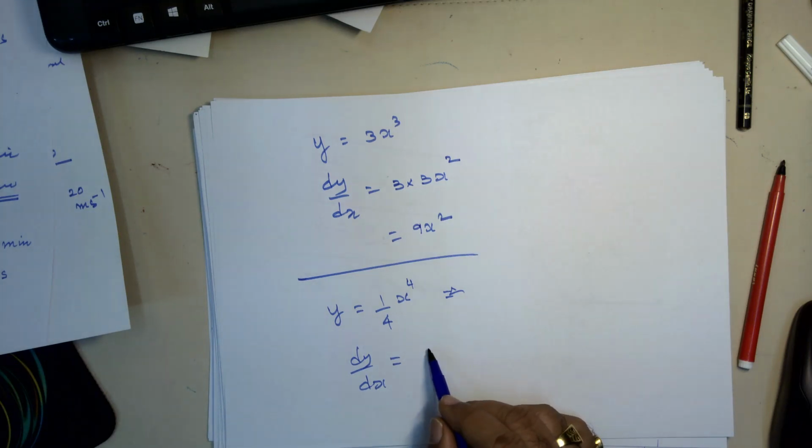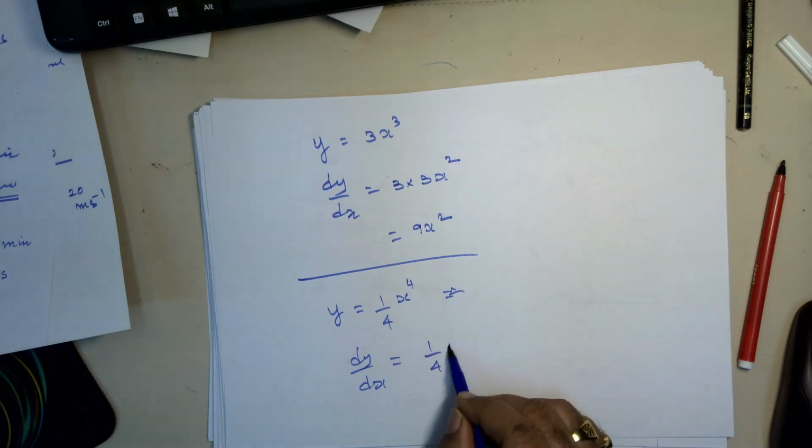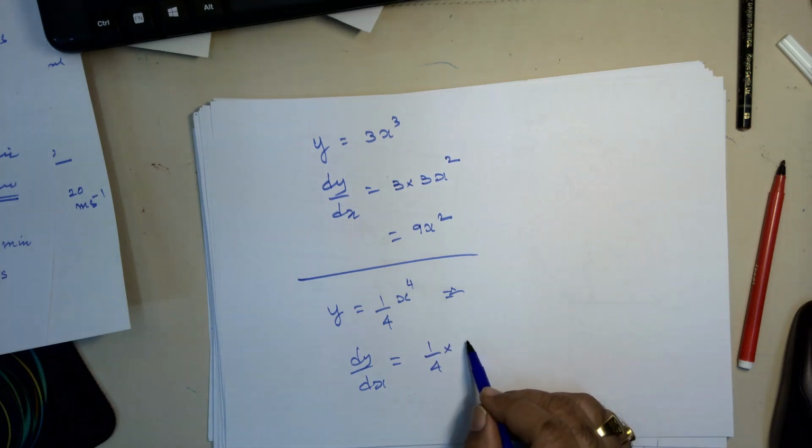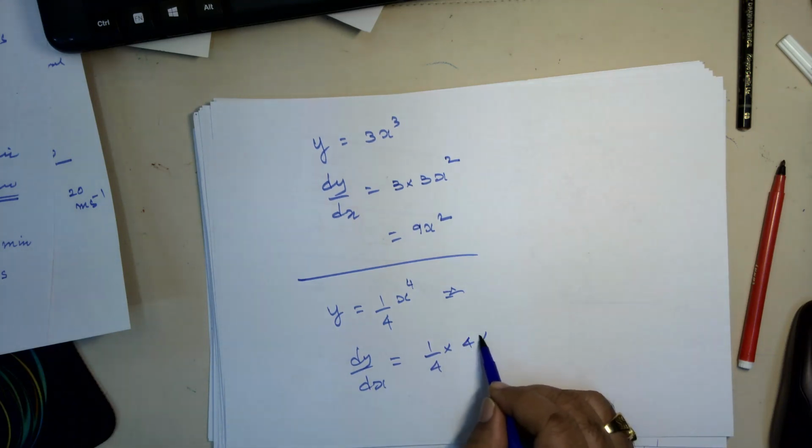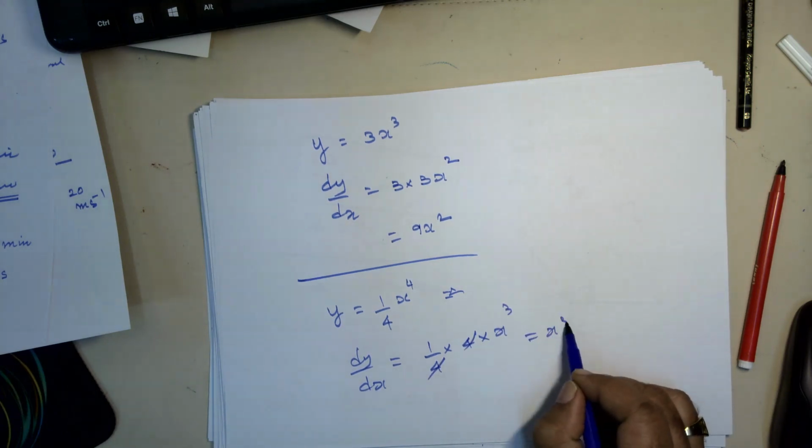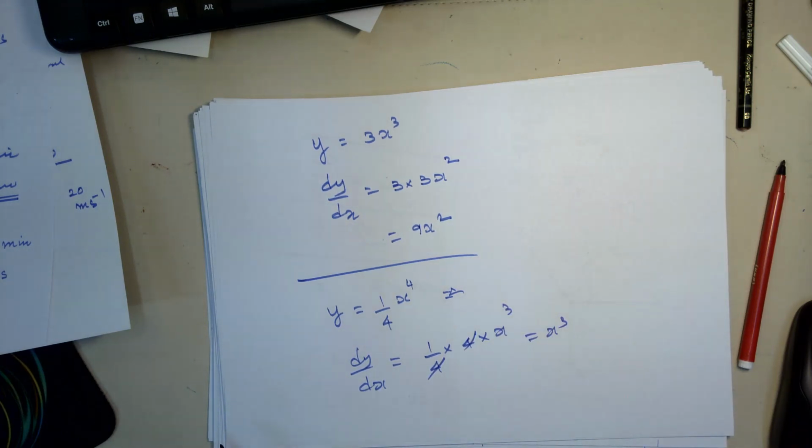So it will be 1 into 4 x cube. 1 by 4 into 4 into x cube. So 4 cancel, simply x cube. Got it? Okay.